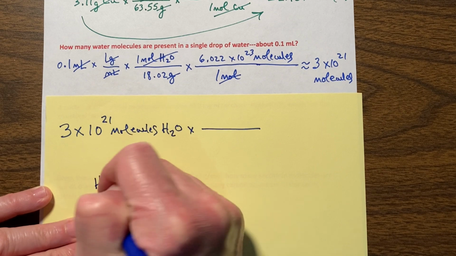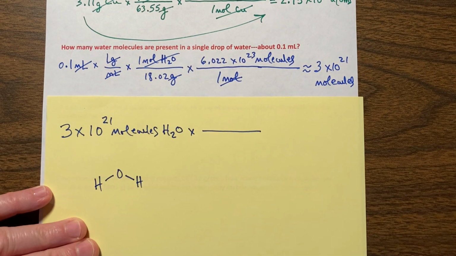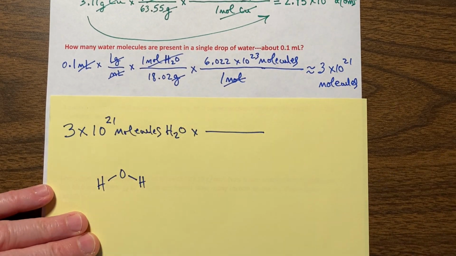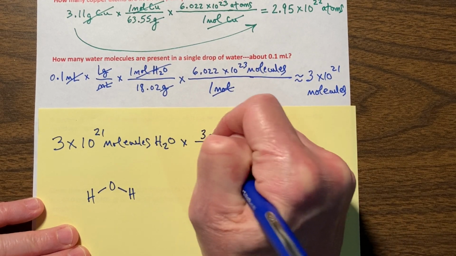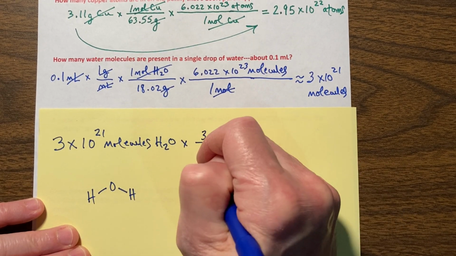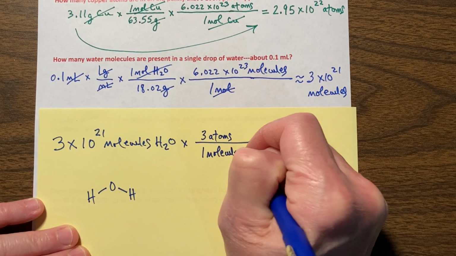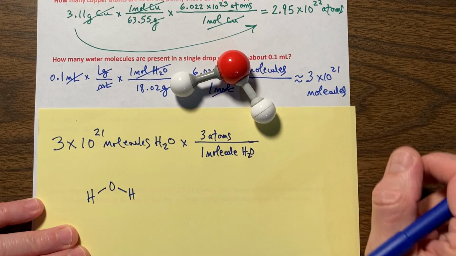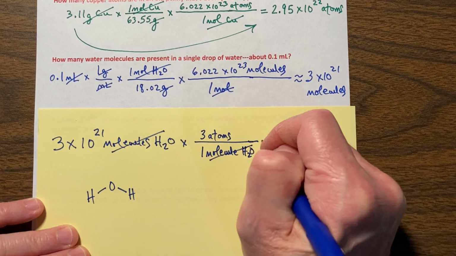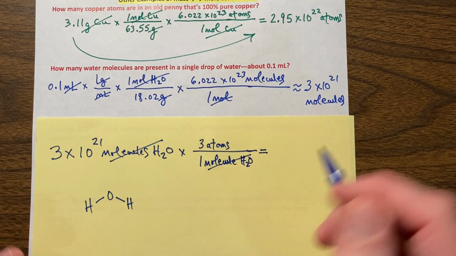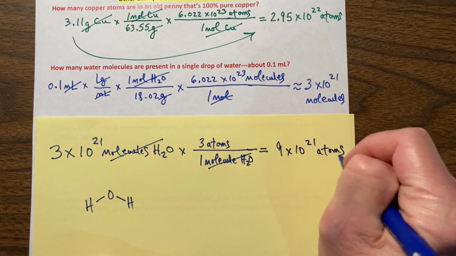A water molecule is HOH, like this, H2O. So there's 3 atoms in a water molecule. So you'd write, there are 3 atoms in one molecule of water. That's a conversion unit that you just made up by looking at the structure. But molecules on top cancel with molecules in the bottom. All you're doing now is multiplying your initial answer by 3, and you get 9 times 10 to the 21st atoms total.